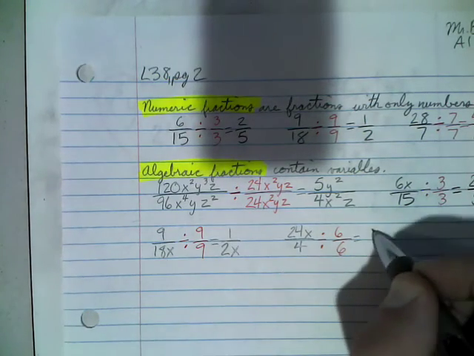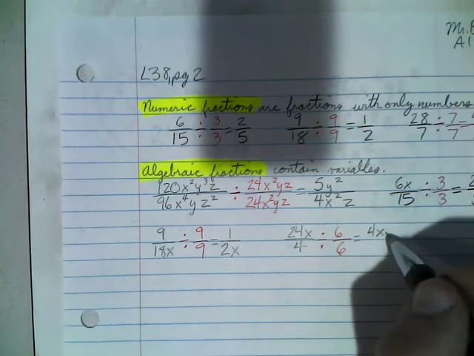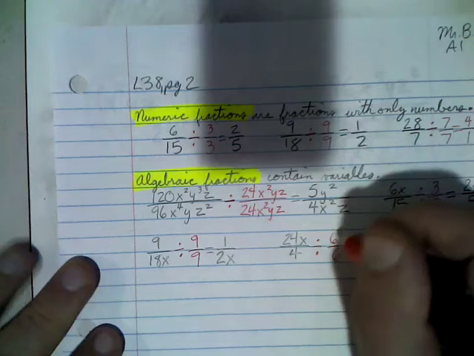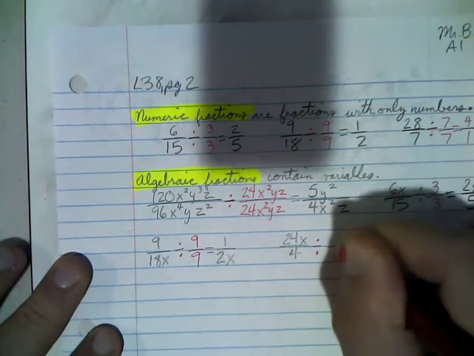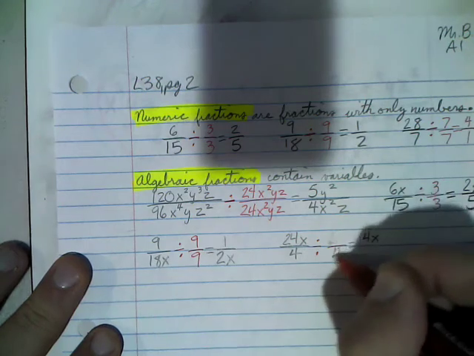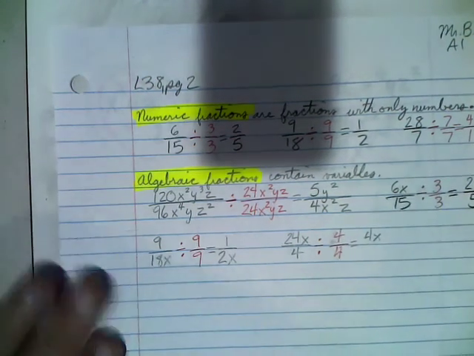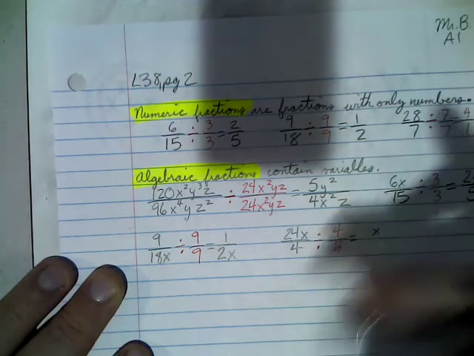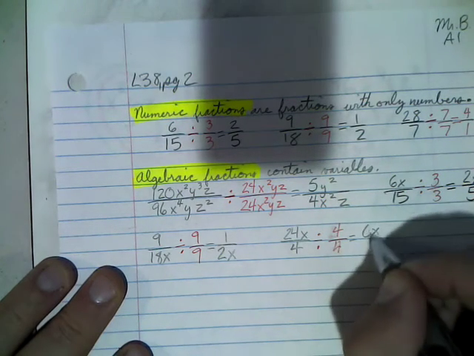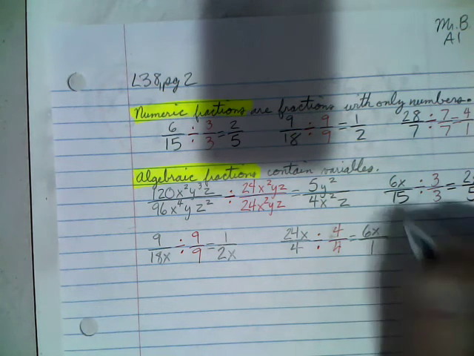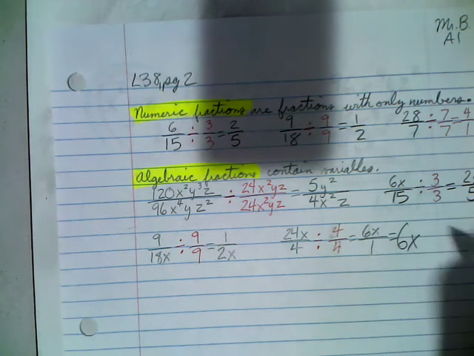Oh, goodness. What was I doing here? Getting ahead of myself. That's what I was doing. Sorry. Divide this by 4 over 4. There we go. I knew something didn't seem right. So 24x divided by 4 would be 6x. 4 divided by 4 would be 1, which really then is 6x.